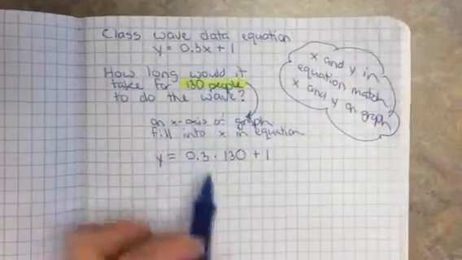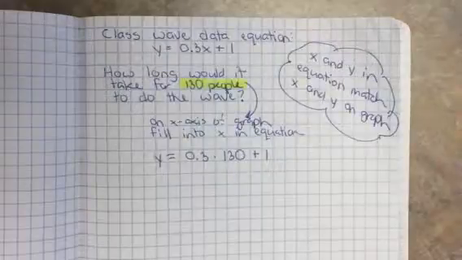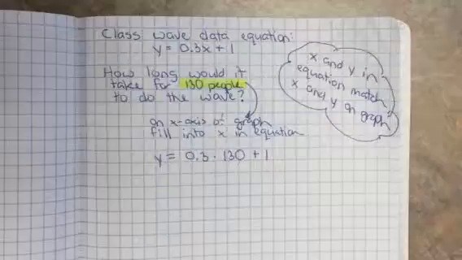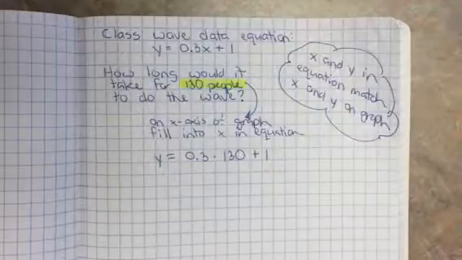Okay, so we have to figure out what 0.3 times 130 is. Calculator. That's what most of you would be going for. 0.3 times 130. 39.